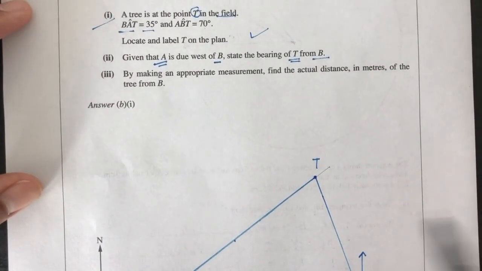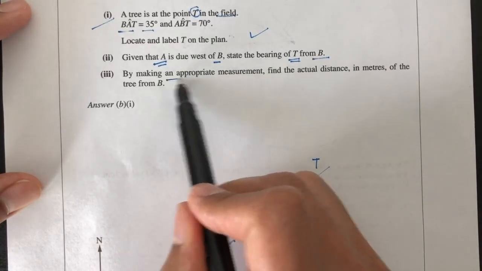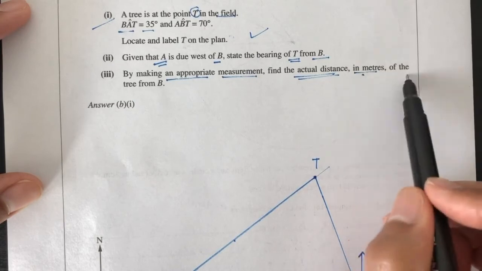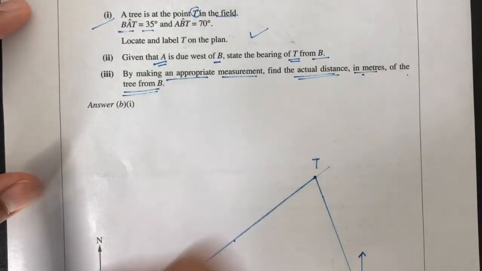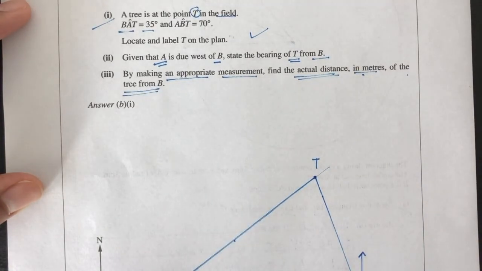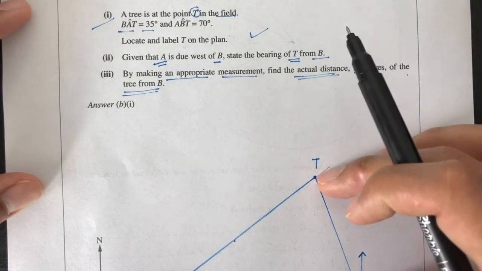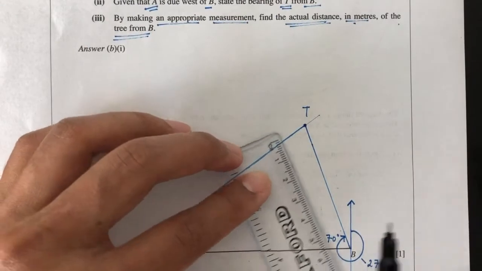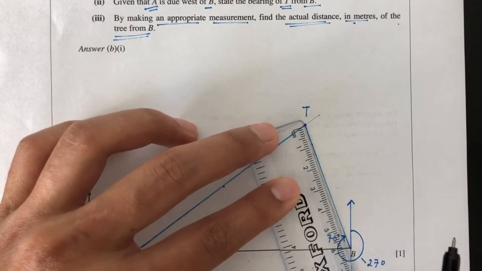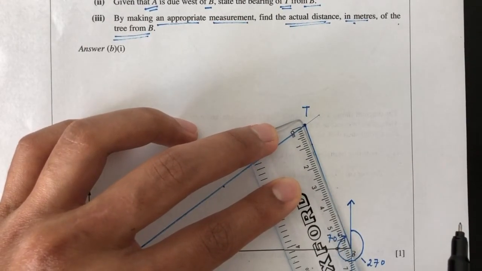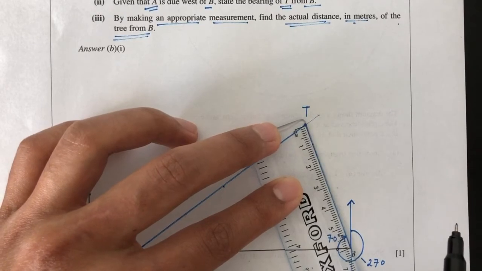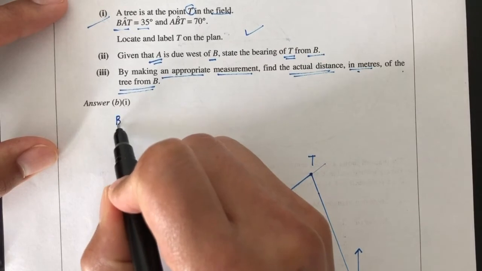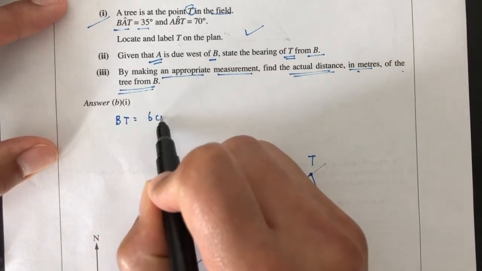Now part 3. By making an appropriate measurement, find the actual distance in meters of the tree from B. So for the tree from B, you have to measure the distance. Pretty easy. Let's first find the distance in centimeters using your ruler. For me, I have 6. So for me, the distance on my graph is BT equal to 6 centimeters.